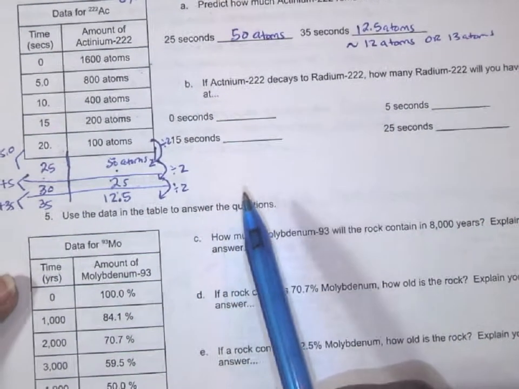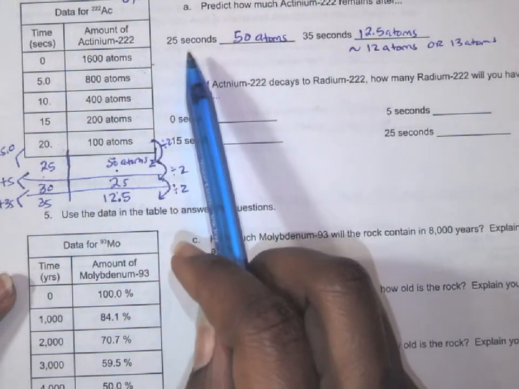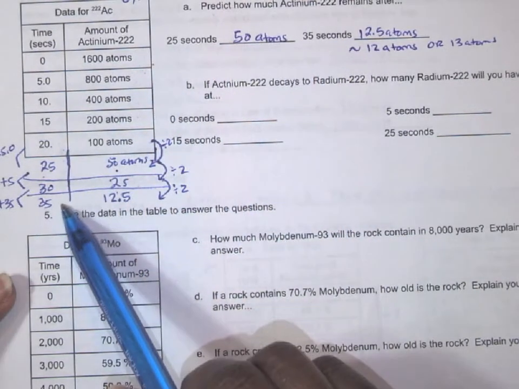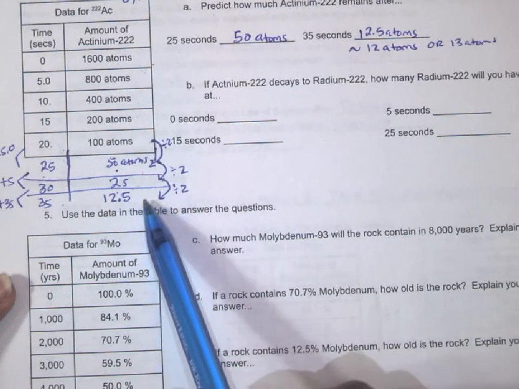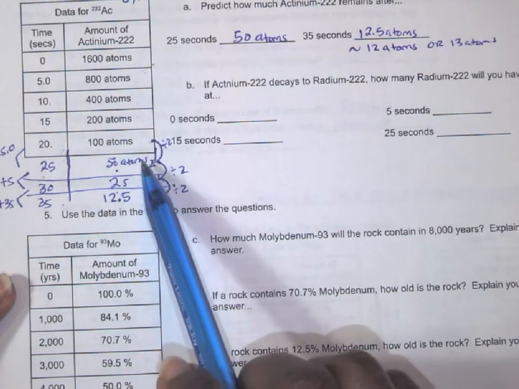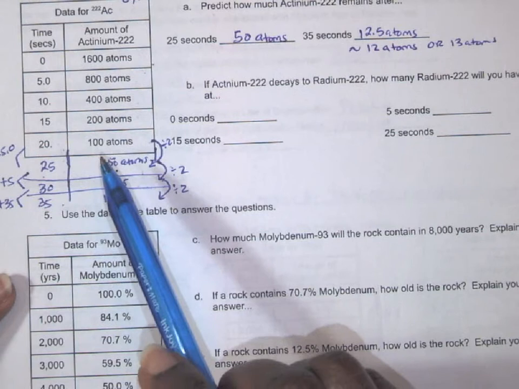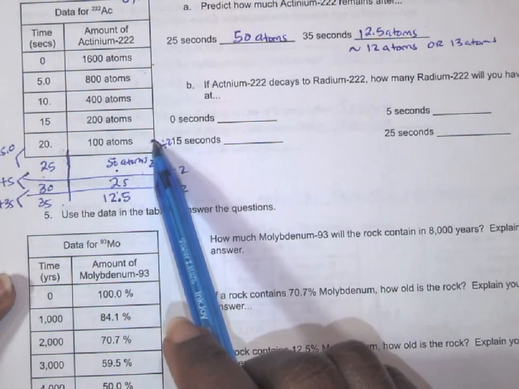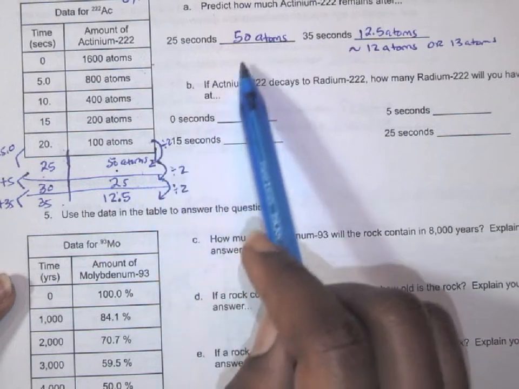So let's just recap what we did here. We extrapolated our data, which means extending out our data using our understanding of how the data changes over time. For 25 seconds, that was one additional half-life, so we took 100 atoms and divided by 2 to get 50 atoms.